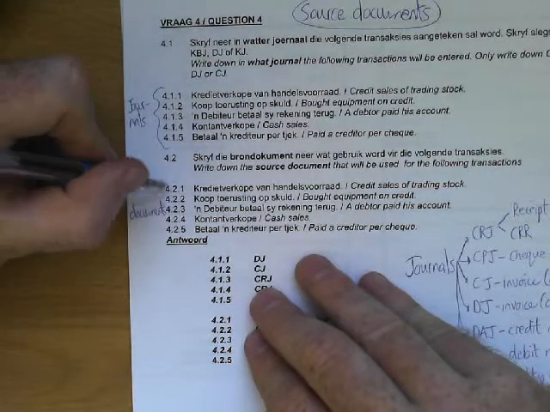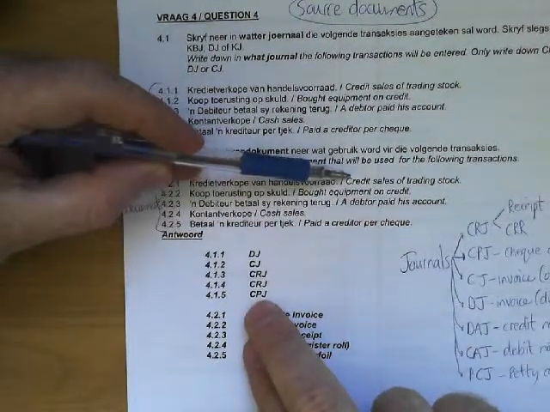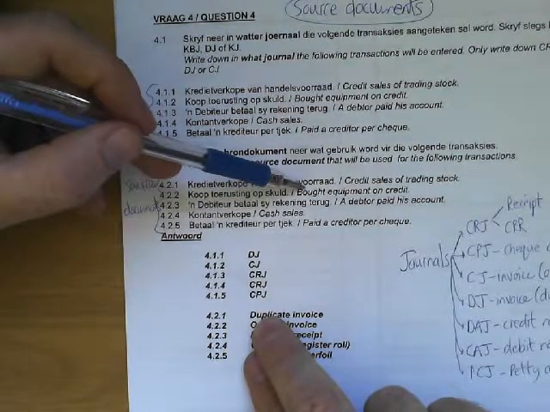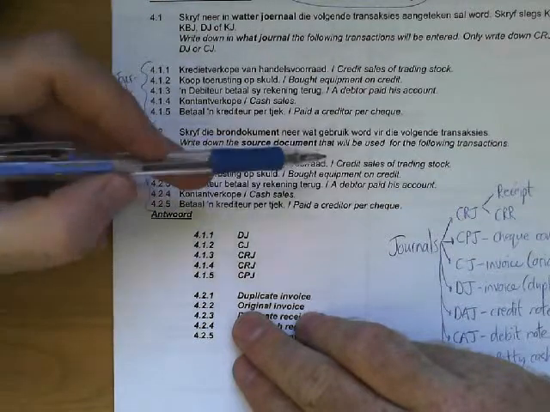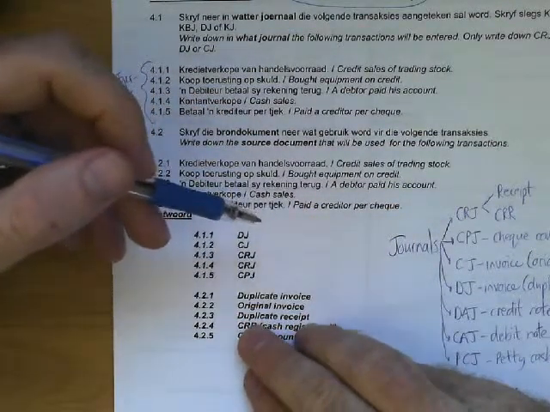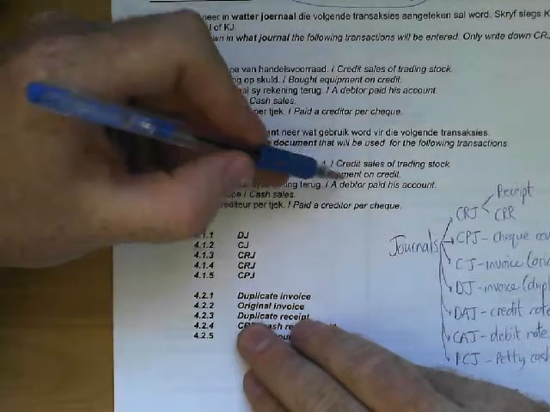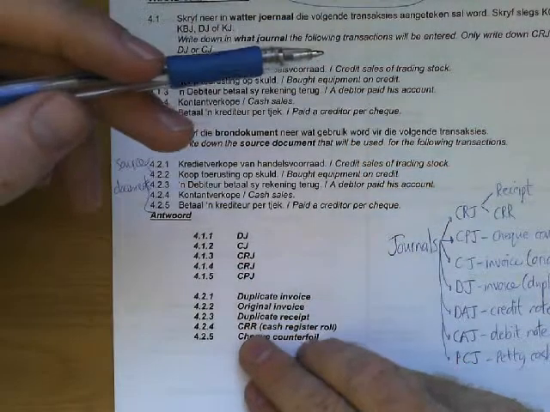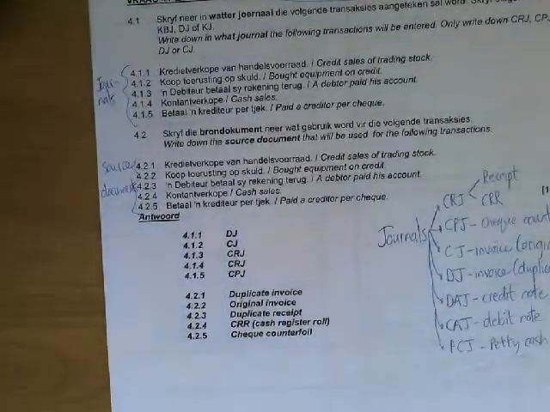Now if we look at the source documents that go together with the journal, we're going to do the first one, credit sales of trading stock. Credit sales of trading stock, it's going to be a duplicate invoice. If you bought equipment on credit, it will be an original invoice. And then number 3, a debtor paid his account. If a debtor paid his account, you receive money, it's going to be a receipt, a duplicate receipt when he paid the money. And number 4, cash sales will be CRR, cash register roll. And lastly, when you pay a creditor per check, it will be a check counterfoil. That's all for source documents.